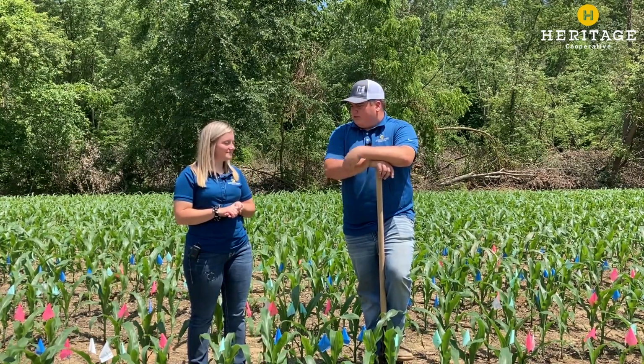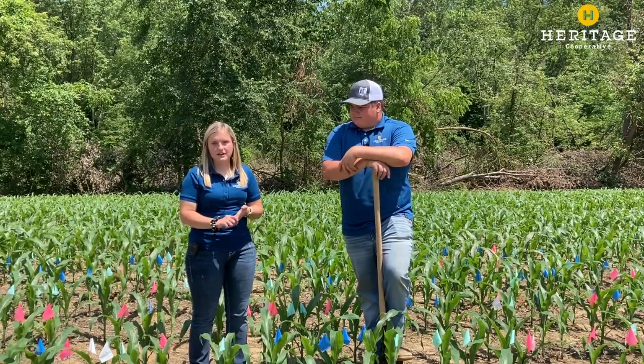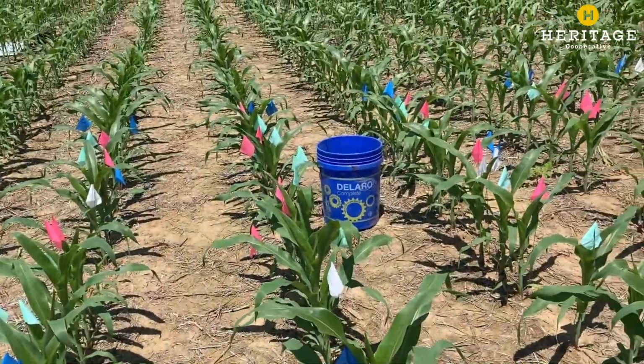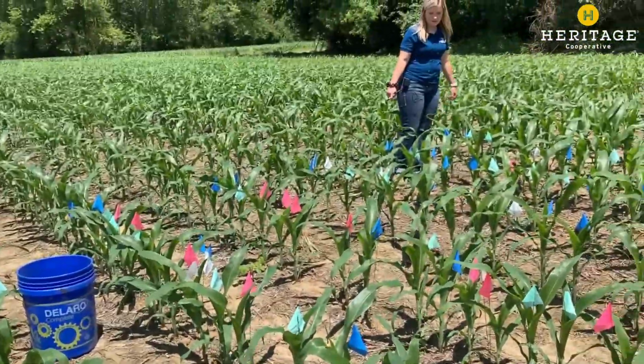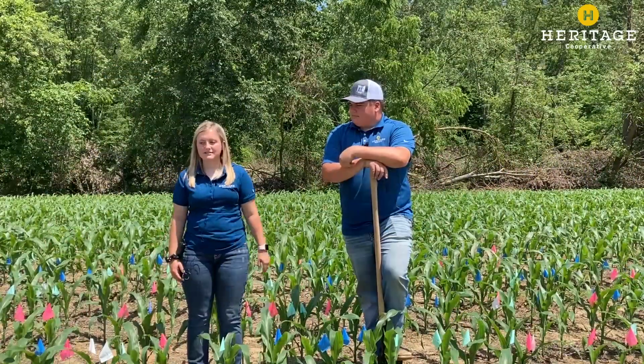And what are we out here doing today, Emily? So we're out here flagging for different days of emergence and seeing the yield impact that's going to do as the corn continues to grow throughout its life. We flagged up to 5 days out here.